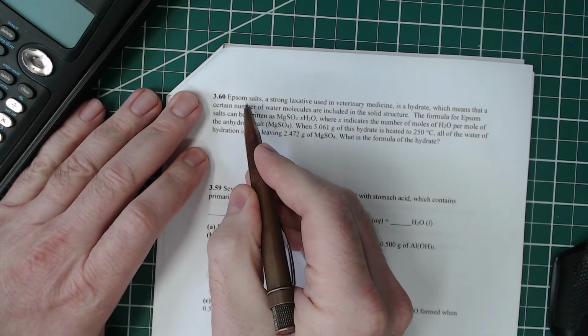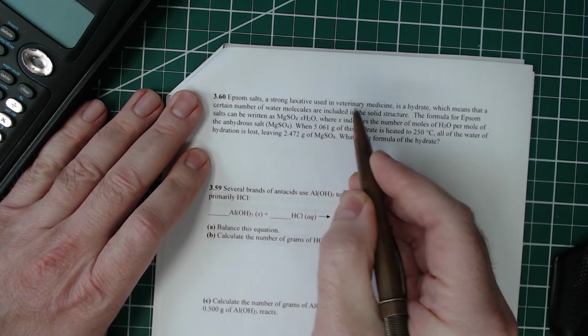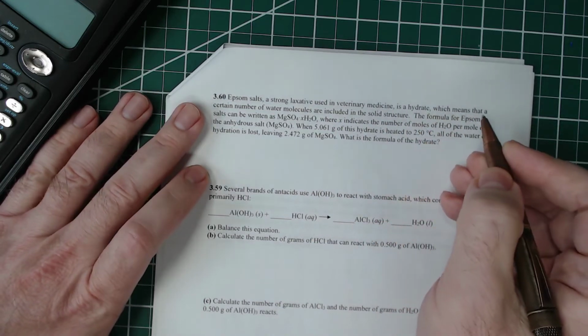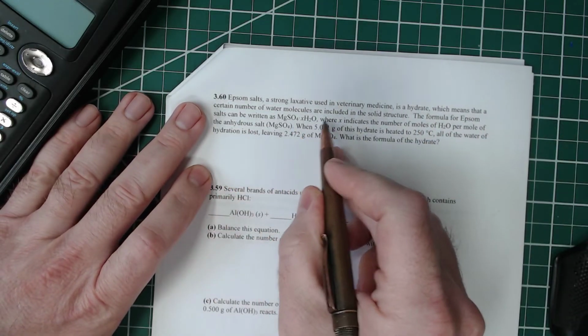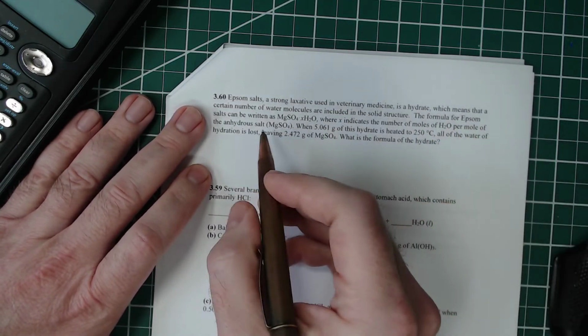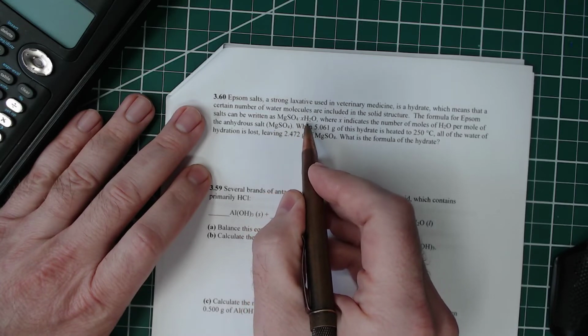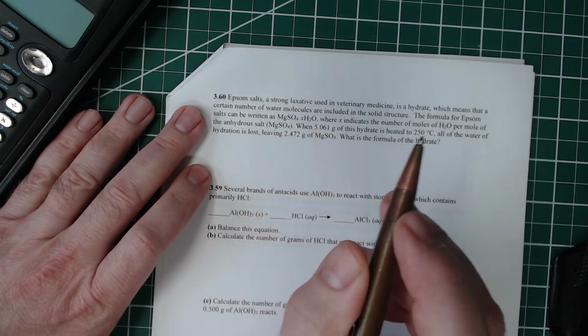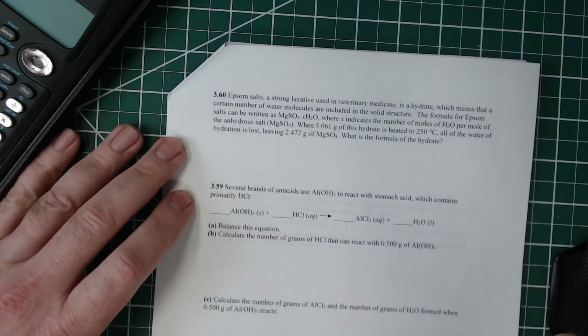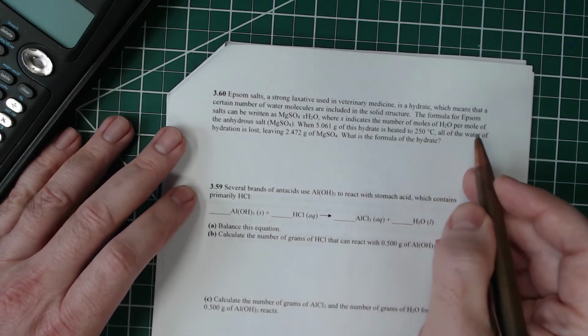So Epsom salts, a strong laxative used in veterinary medicine, that's extra information. You don't need to use that in your calculation. It is a hydrate, which means that there are a certain number of water molecules included in the solid structure. The formula for Epsom salts can be written as MgSO4.x H2O, and the x is some whole number. It's an integer.